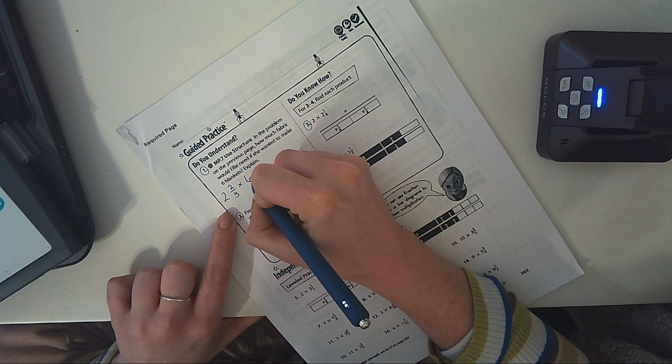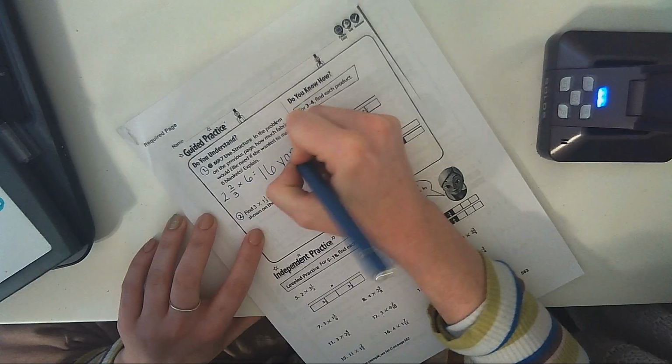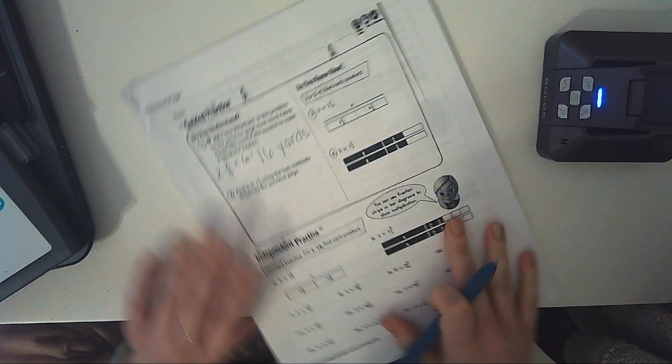2 2/3 times 6 equals 16 yards. Make sure you have the label on your answer.